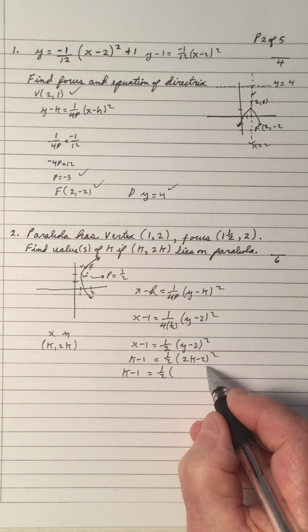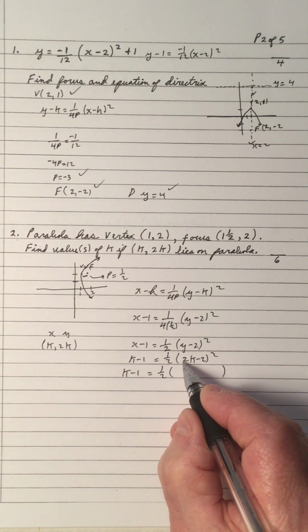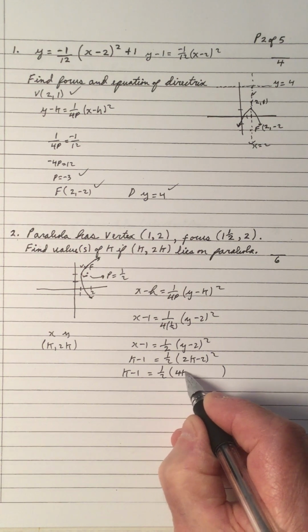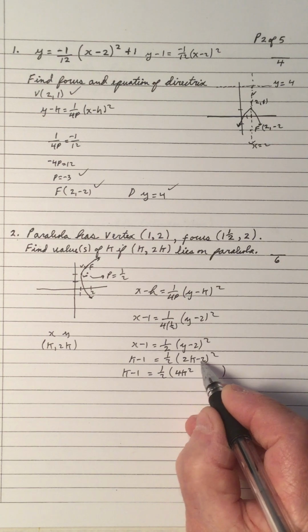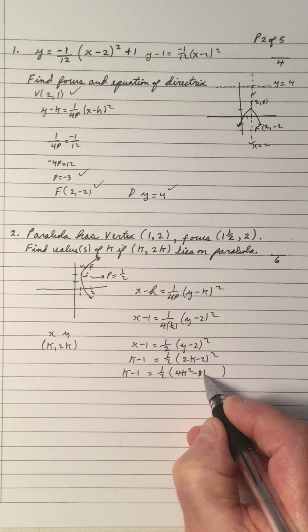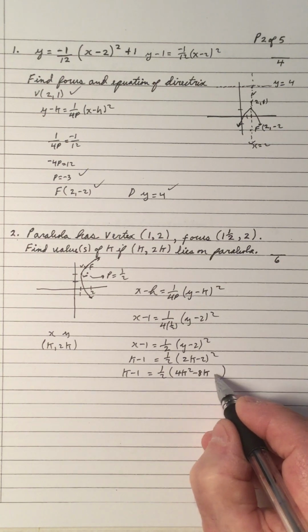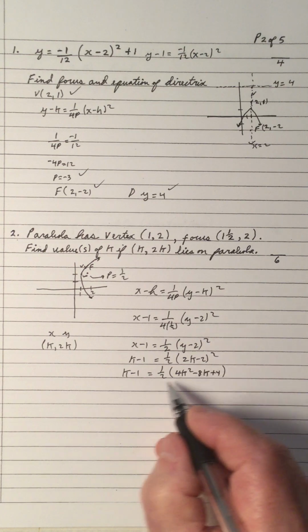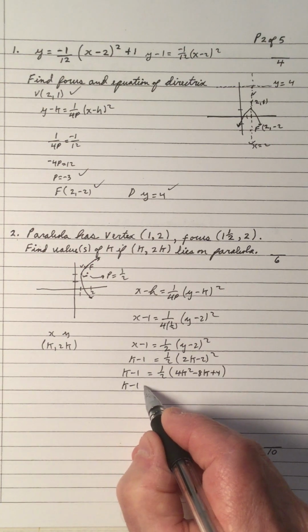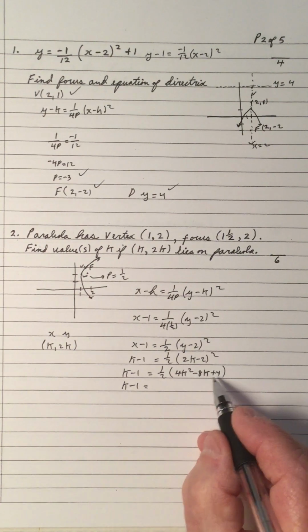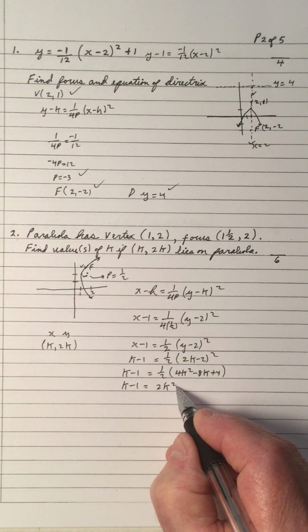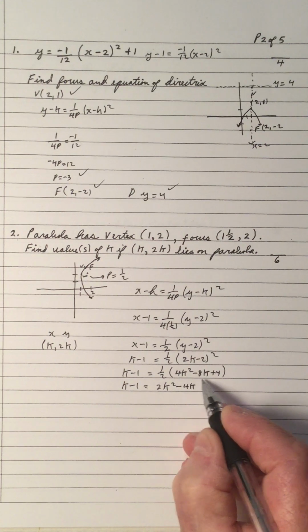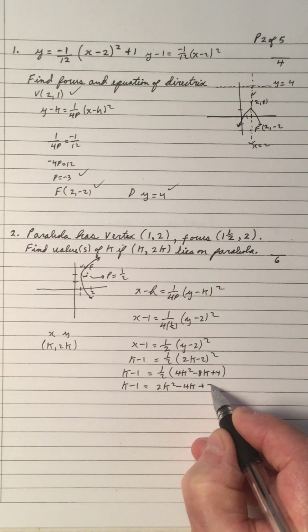So when we square this binomial, 2k squared is 4k squared. The product of 2k and negative 2 is negative 4k, doubled is a negative 8k. Negative 2 squared is plus 4. And we want a half, so these are all even, so a half of 4 is 2. Half of negative 8 is negative 4. And half of 4 is 2.